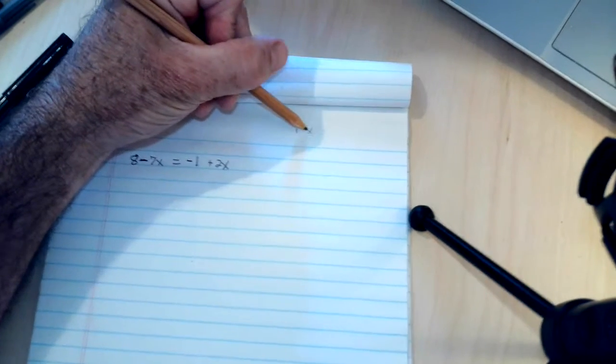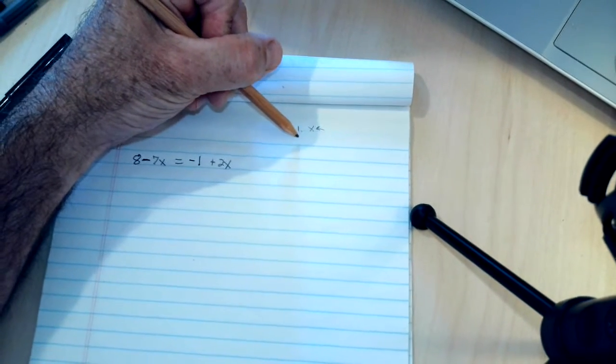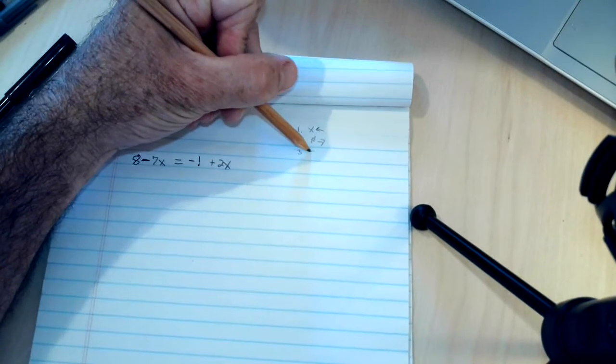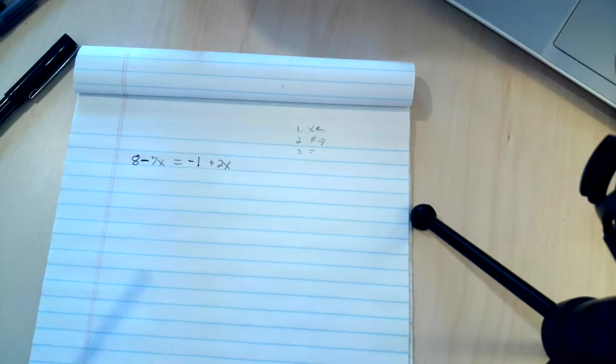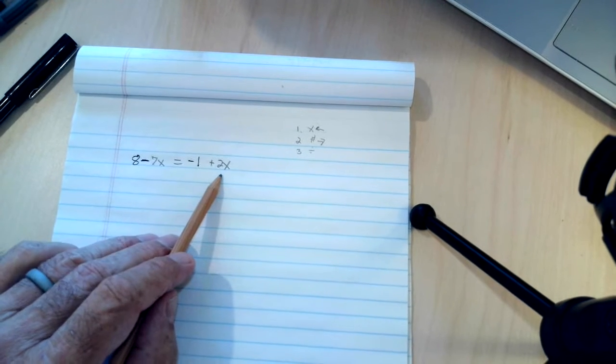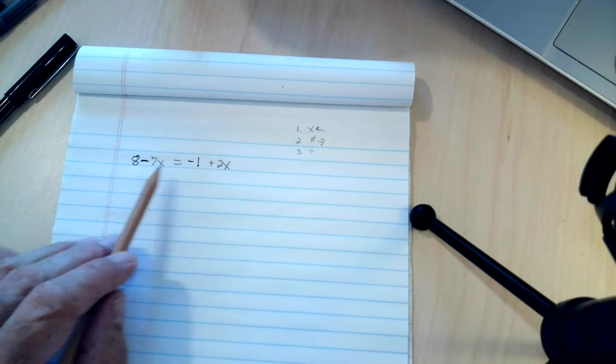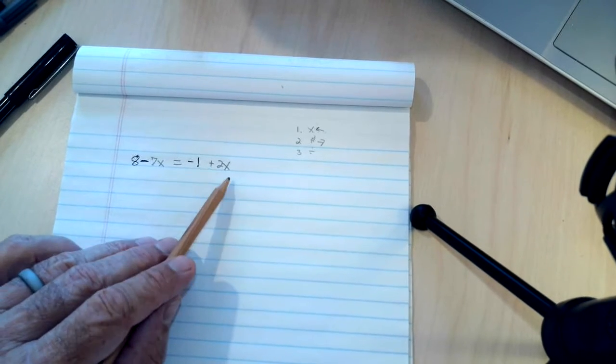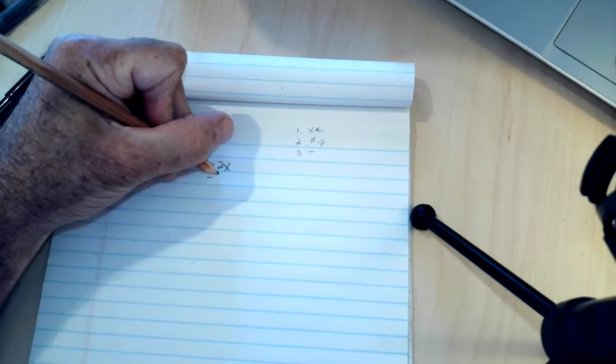Okay, so solving this one, again, I'm going to use my 3 steps. Step 1, x's on the left. Step 2, numbers on the right. Step 3, divide by the number in front of the letter. So here we go. Step 1, I have a 2x on the right. I have a 7x on the left. I want to get rid of 2x because that's a letter. It's a positive 2x, so I'm going to subtract 2x.